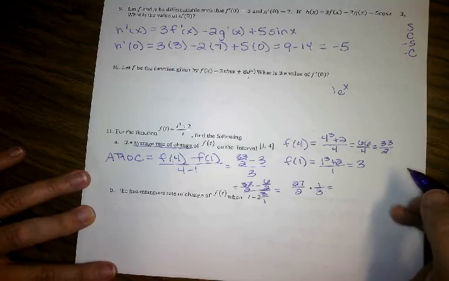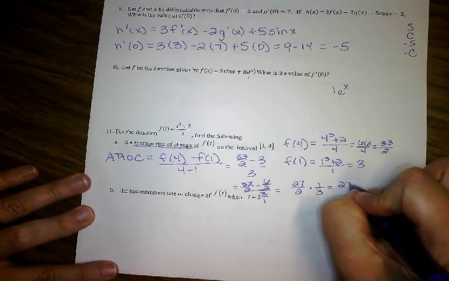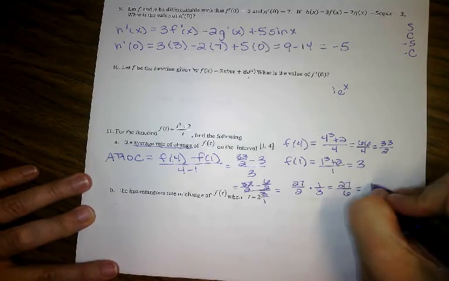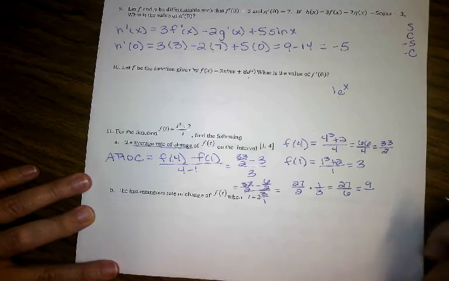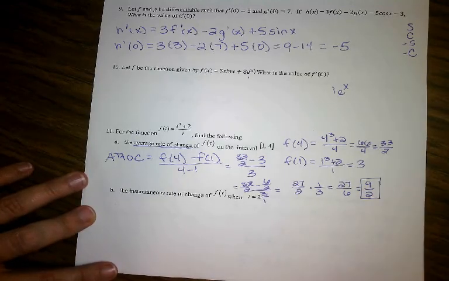So 27 over 6 can reduce to, let's see, I'm going to divide that by 3, divide that by 3, is 9/2. Little fractions to work through there, but we can handle it.